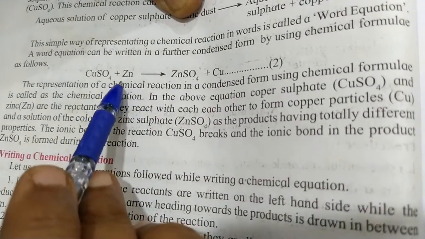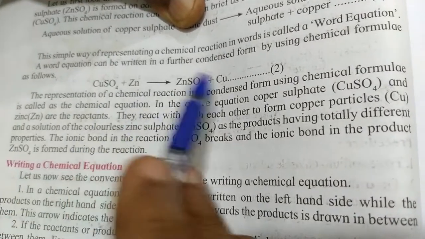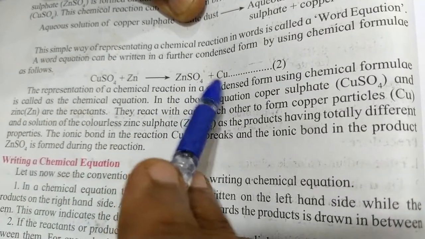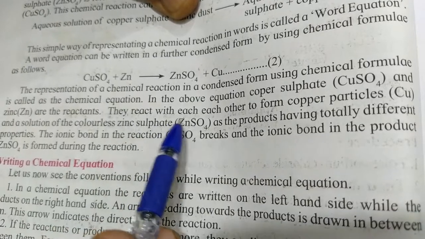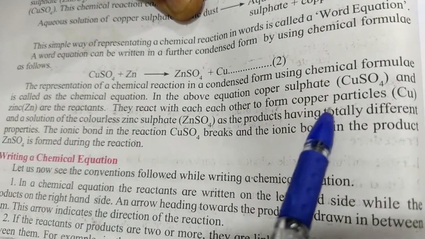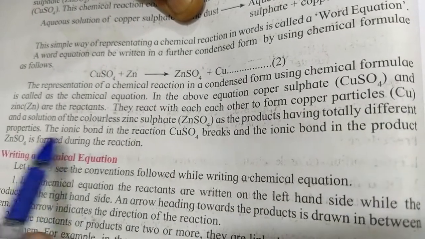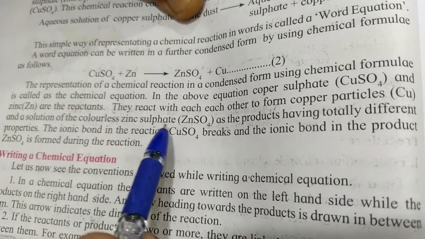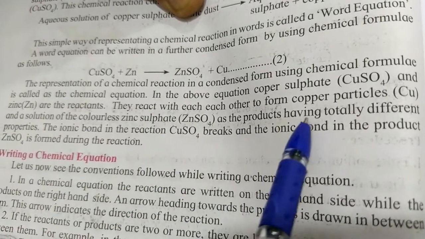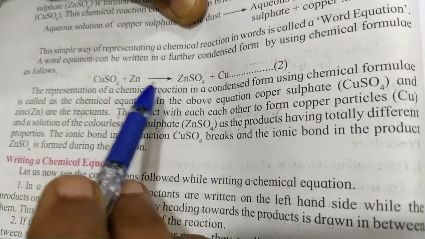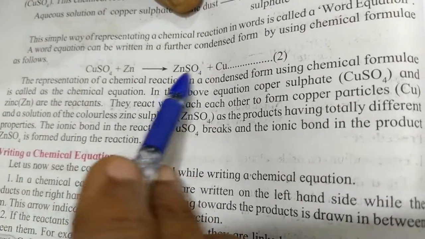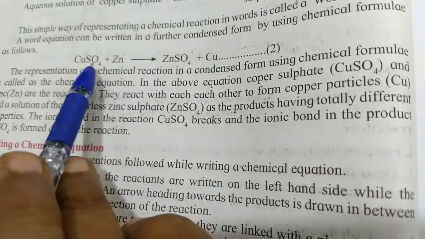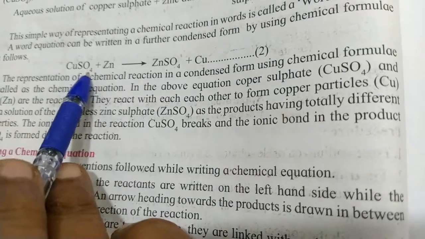We know that the reactants are always written on the left side, and the products are always written on the right side. They react with each other to form copper particles and a solution of colorless zinc sulfate as the product, having totally different properties than the reactants.